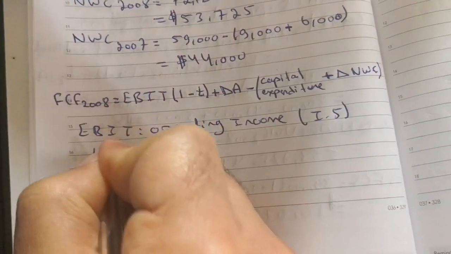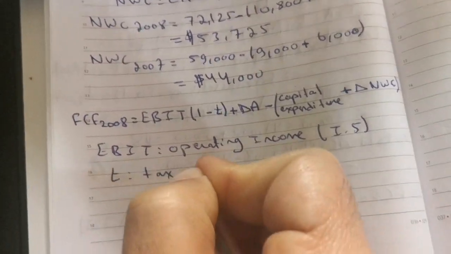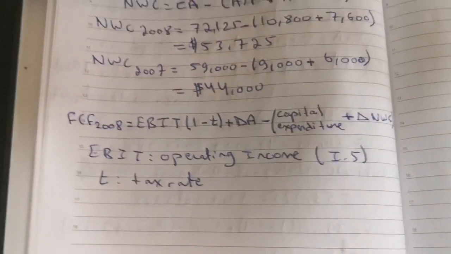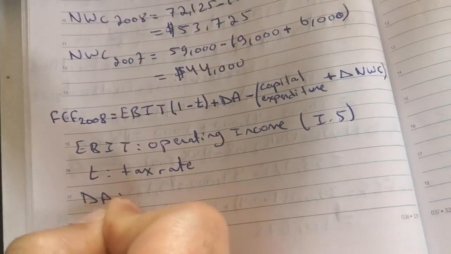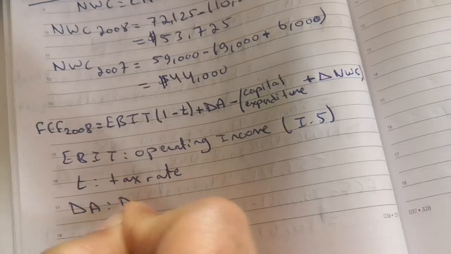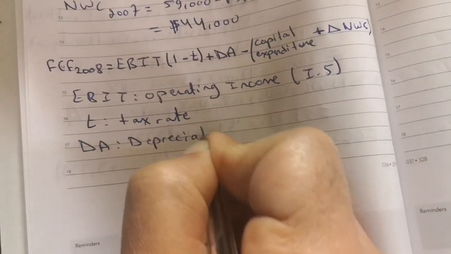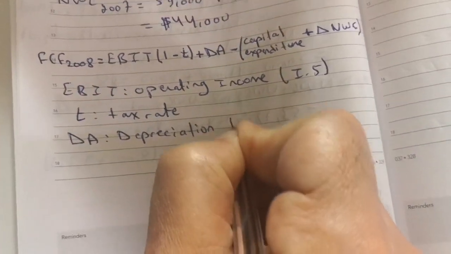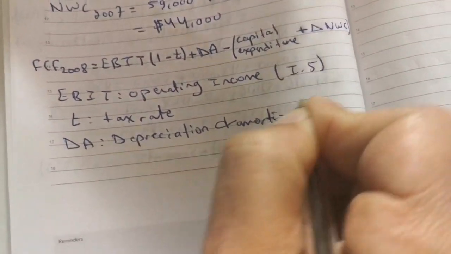T is the tax rate. DA is the depreciation and amortization.